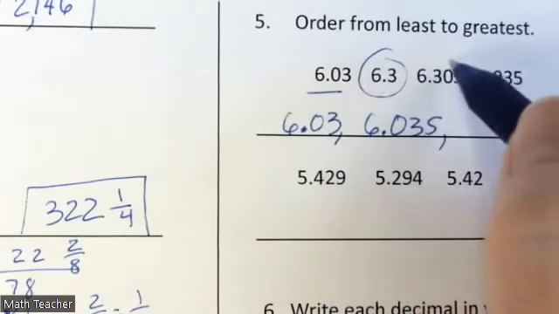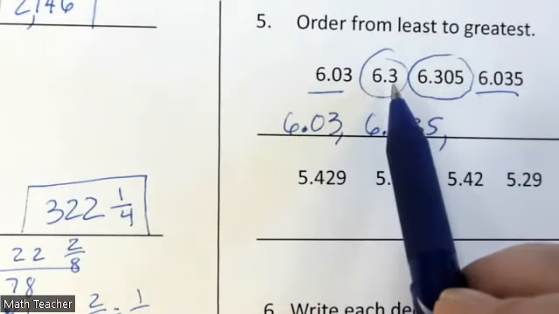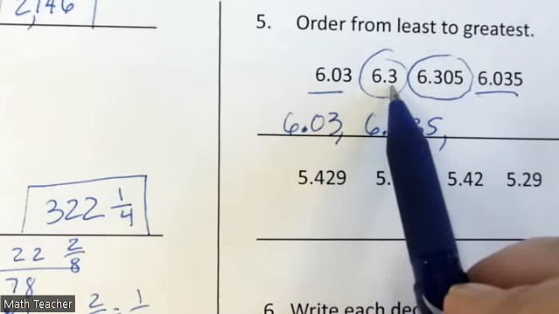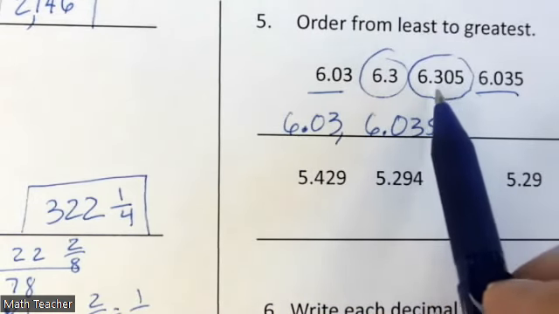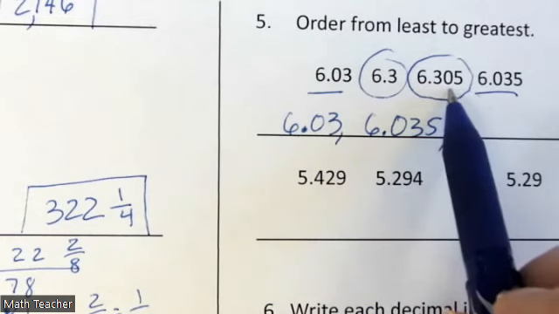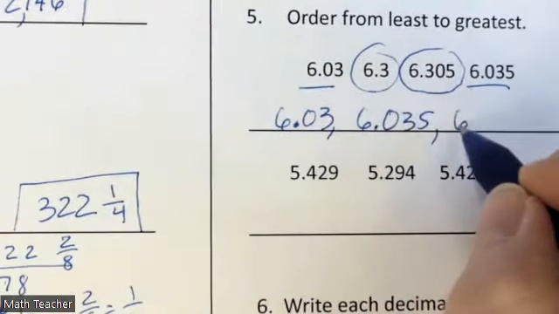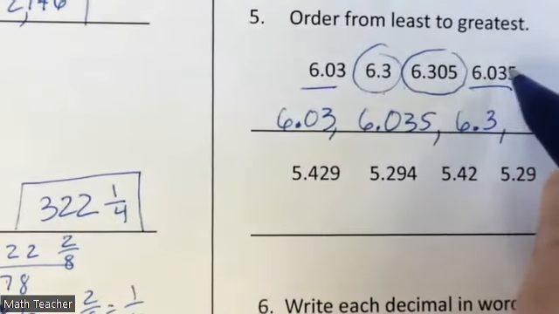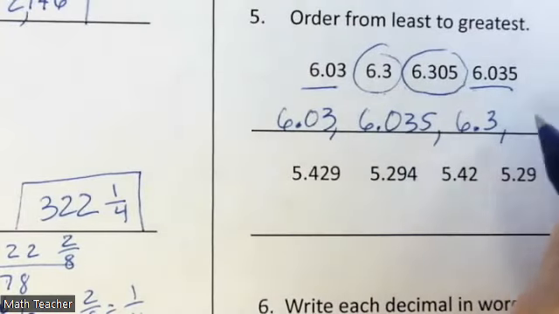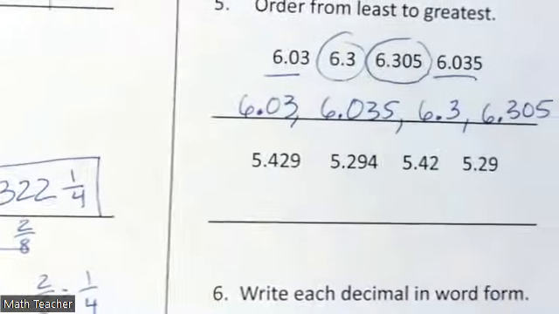Then these two numbers both have 6 as the whole number and 3 in the tenths place, and this one is finished. If this were money, it would be $6.30. This has 6.305, so if this were money, it would be $6.30 and a half cent. So this is smaller, 6.3 exactly, which would be exactly $6.30. This would be slightly larger, 6.305. Okay, that's least to greatest.